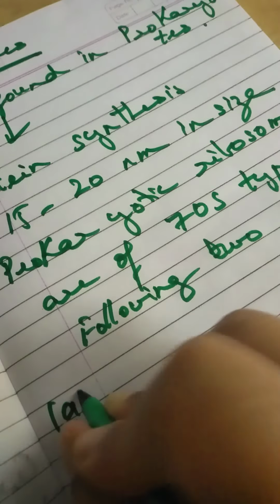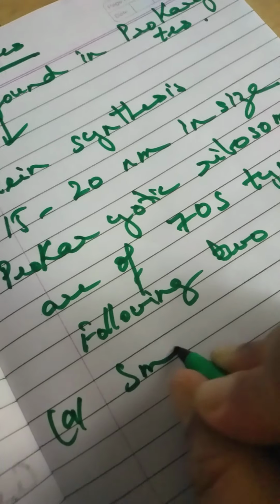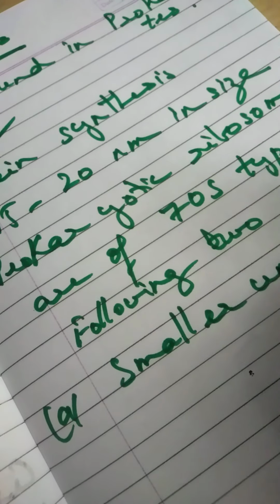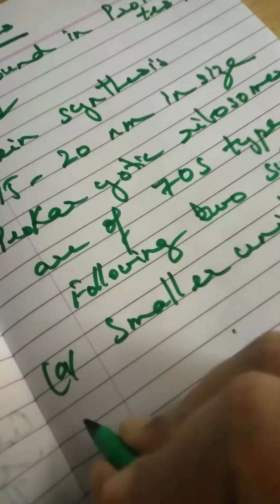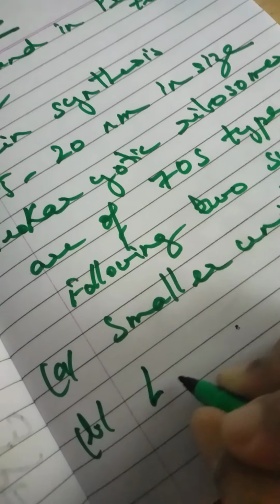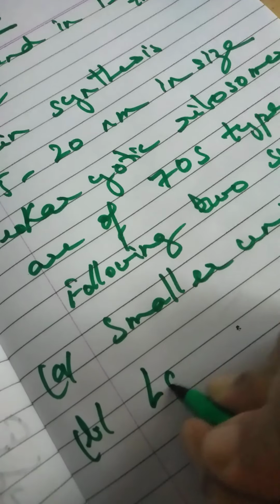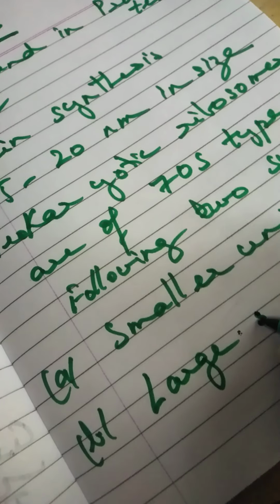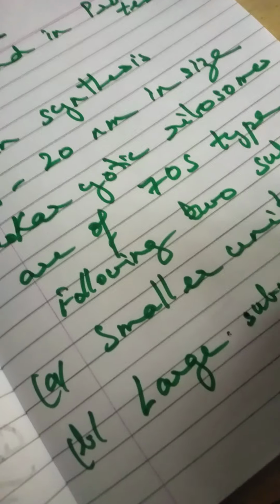The first one is the smaller subunit, which is 30S, and the other is the large subunit, which is 50S.